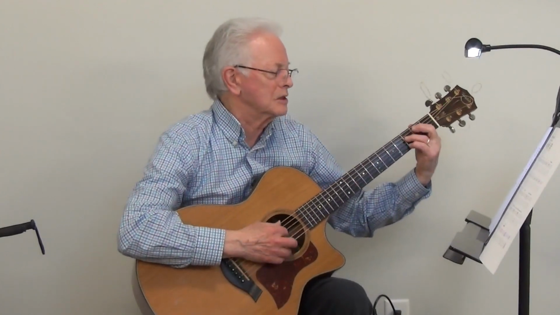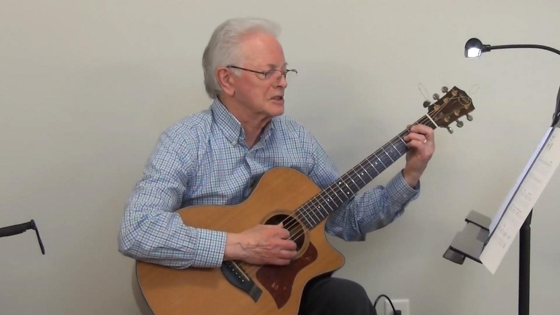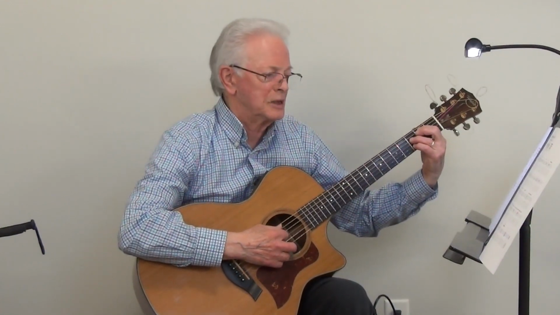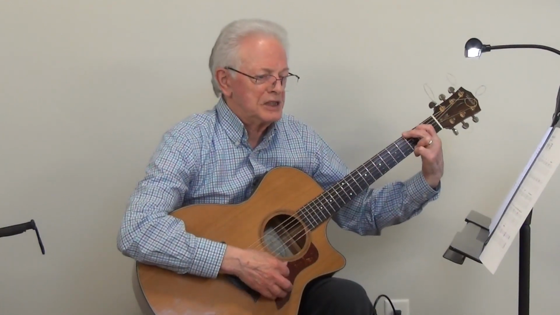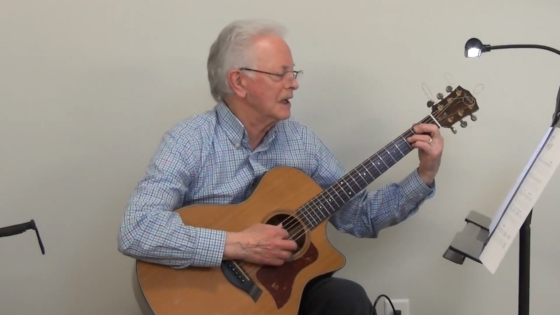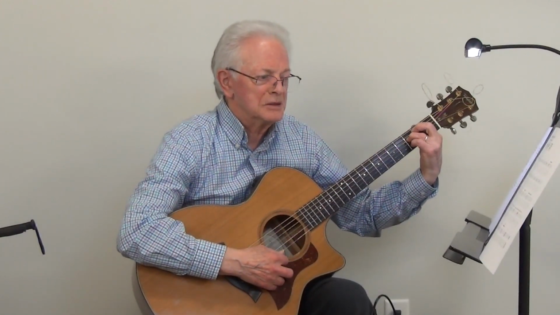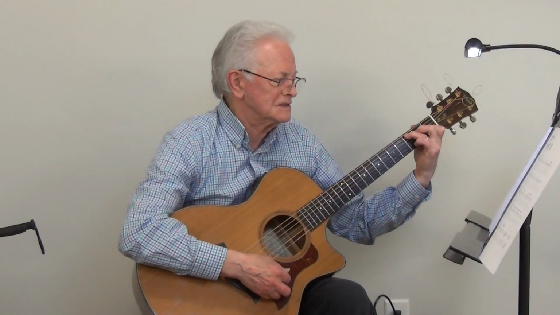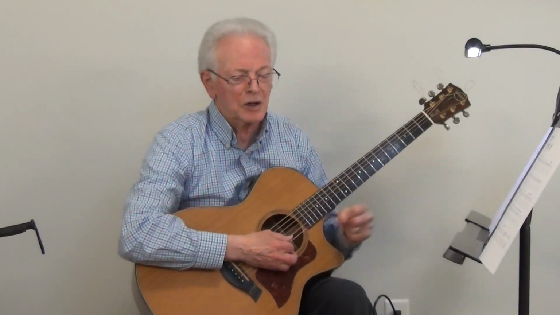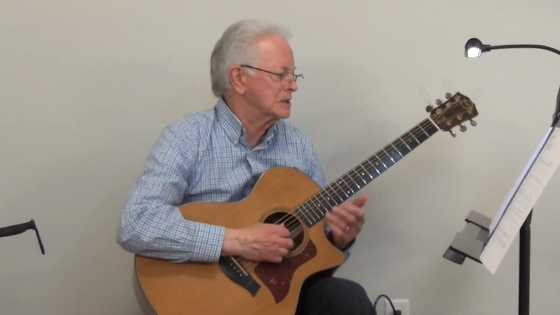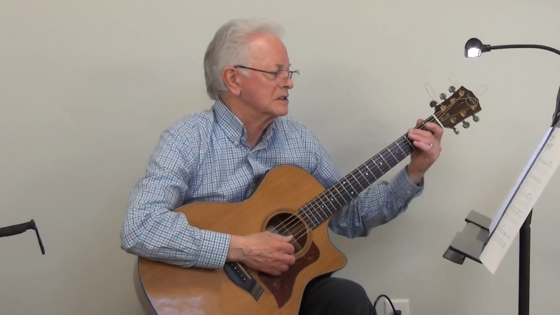Now the 7 chord, the diminished chord, can be substituted for the 5 chord leading back to the 1 chord. So instead of playing G to C, we could play 7, which would be B diminished to C. And that can be substituted anywhere in here. And also a 4 chord and a 2 chord are very interchangeable. So instead of it being a 1, 6, 2, 5, 1, it could be a 1, 6, 4, 5, 1.